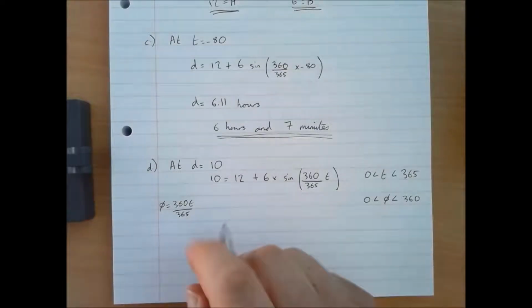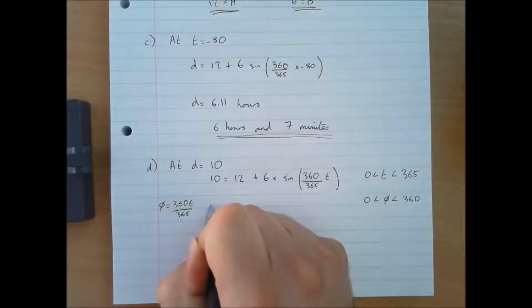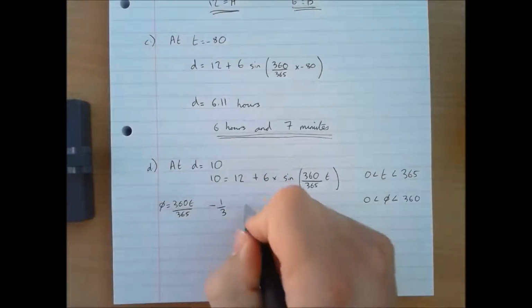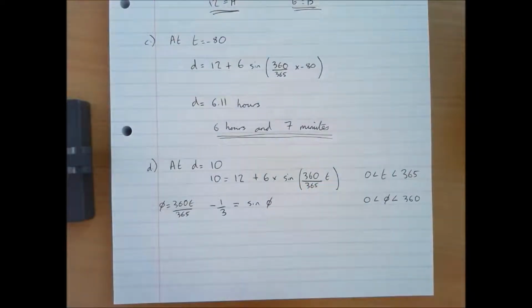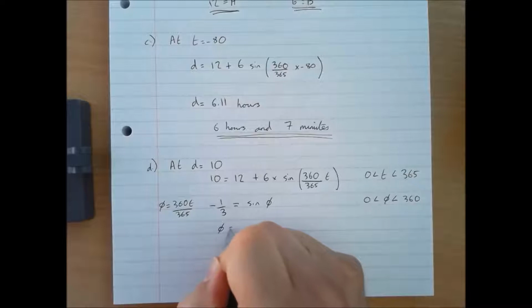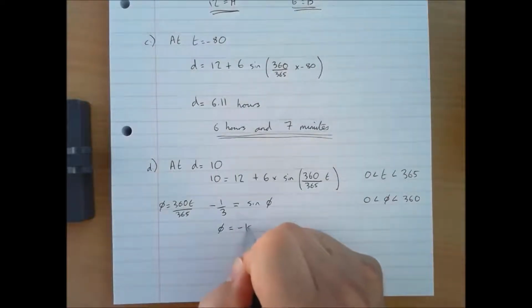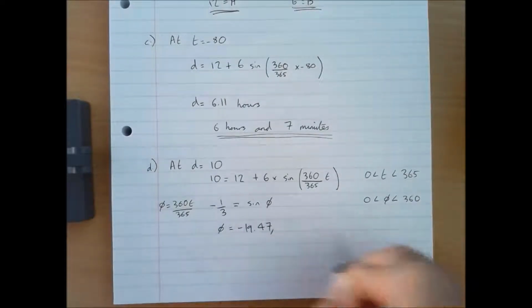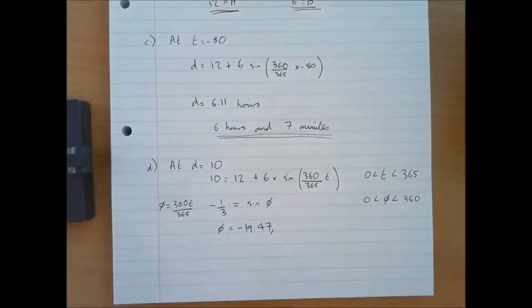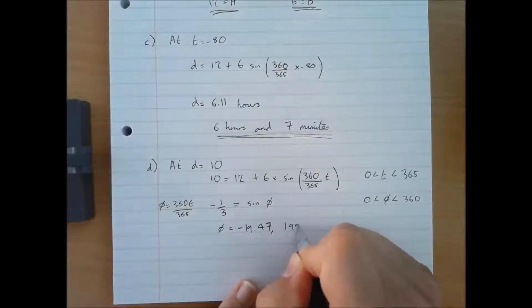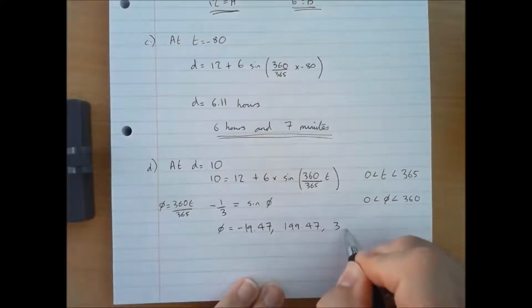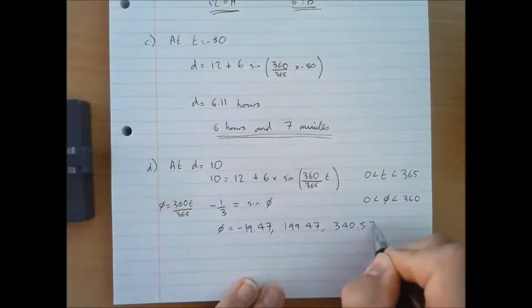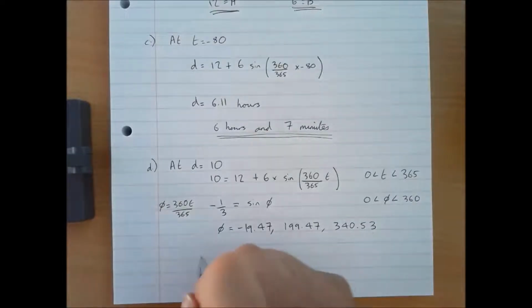If I take away 12 and divide by 6 and simplify, my equation actually becomes minus a third equals sine phi. And so I take the inverse sine of minus a third. The first answer I get from my calculator is minus 19.47. That's outside my range of values for phi that will work for me, but I can use that. If I take that away from 180, that gives me 199.47. And if I add 360 to it, that gives me 340.53.